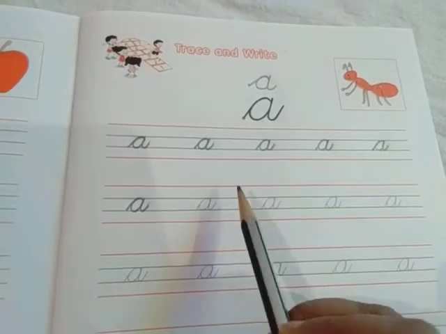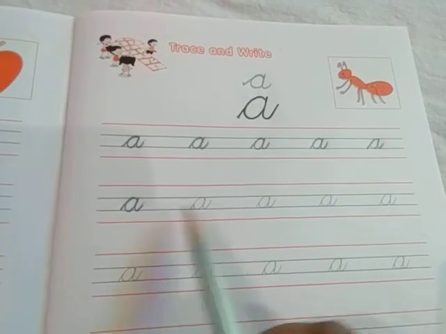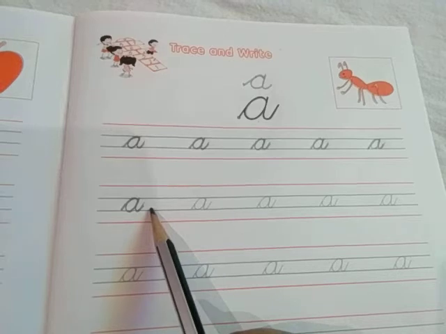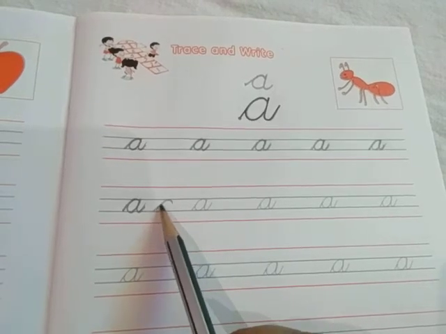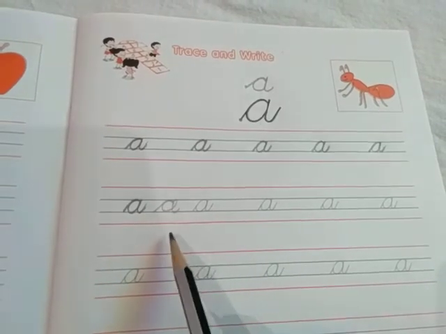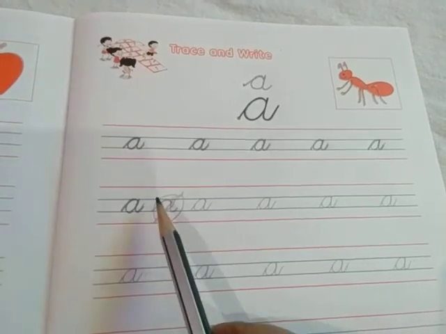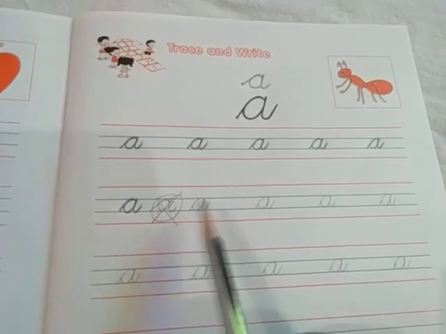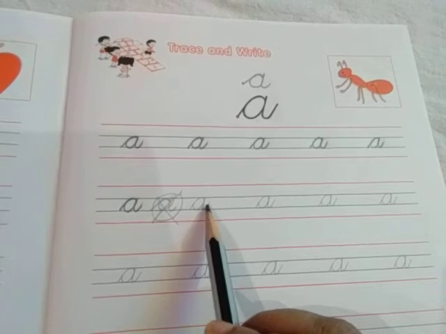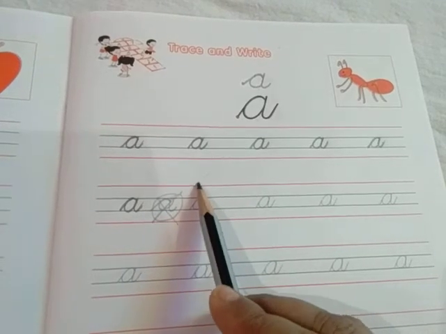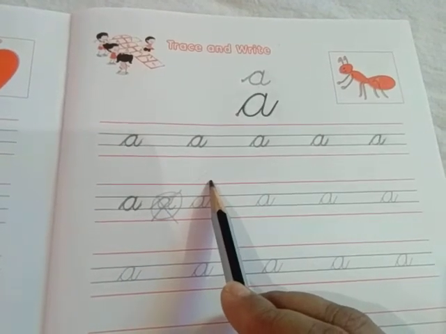And listen carefully, A is always like this. If you write like this, it is wrong. This is not the correct formation. This is wrong because it is always line on line. If you make a loop like this, then it is wrong.